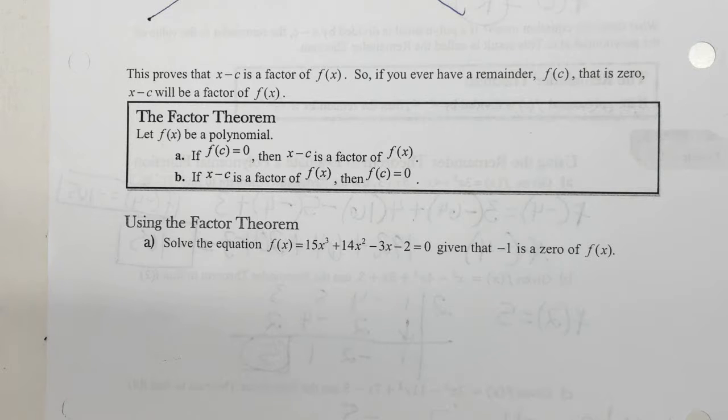So that means this goes evenly into this function, right? Has a remainder of what? 0. Okay? So if I tell you that -1 is a 0 of this function, that means when I plug -1 in, I'll get what? 0. Okay, cool. So let's do this. They're going to give us one of the zeros, -1. It's our job to find the rest of them. We know we find zeros by factoring, right? So here's what we'll do.